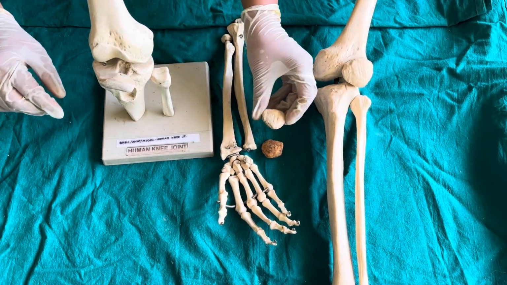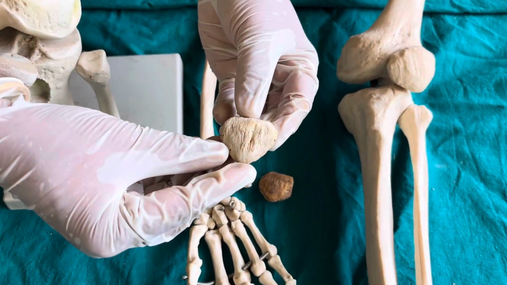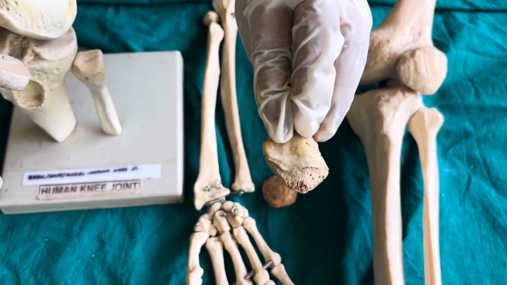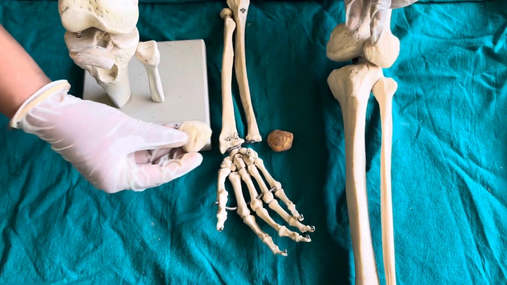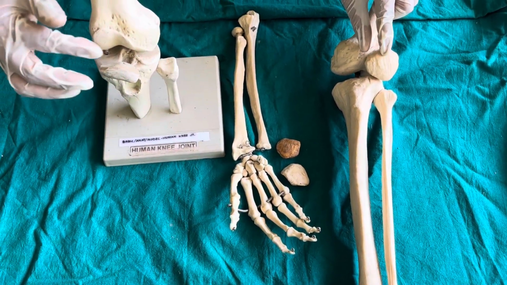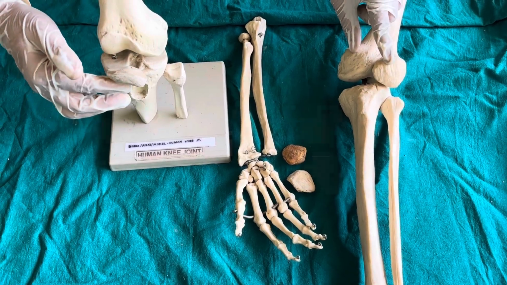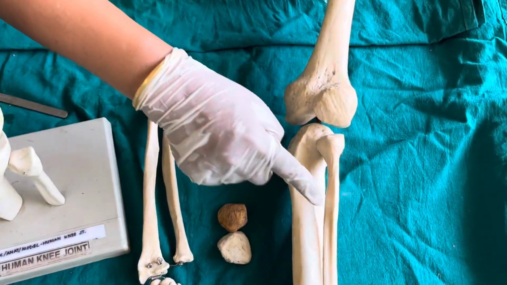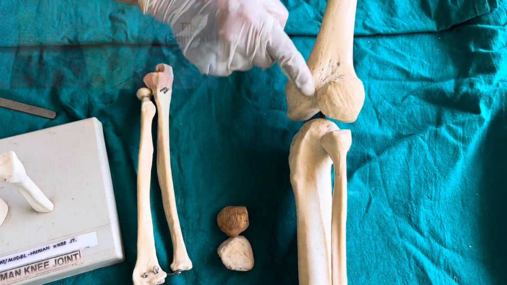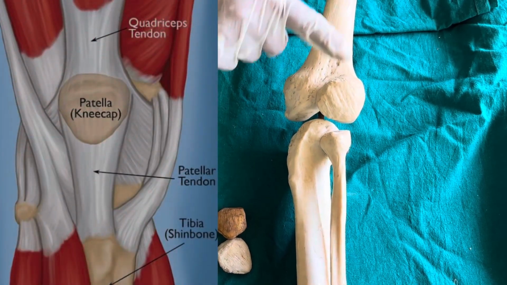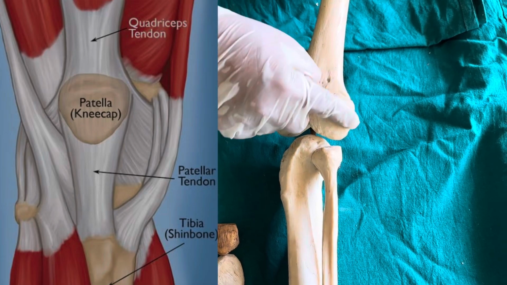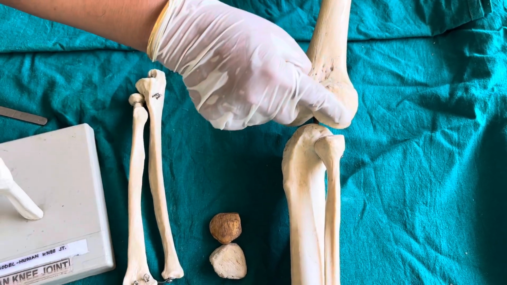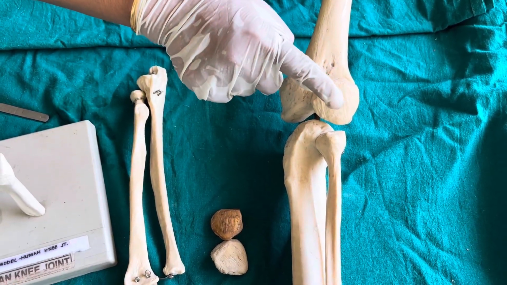Example of a sesamoid bone: this is the largest sesamoid bone of the body, that is the patella bone. Patella bone develops under cover of the knee joint capsule. Patella bone is developed under cover of the quadriceps femoris tendons. This quadriceps femoris tendon is inserted over the patella and causes development of the patella sesamoid bone.